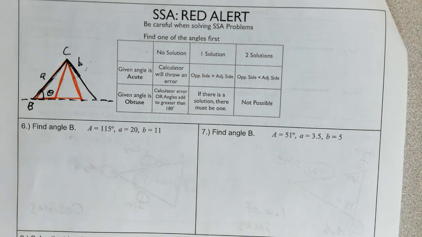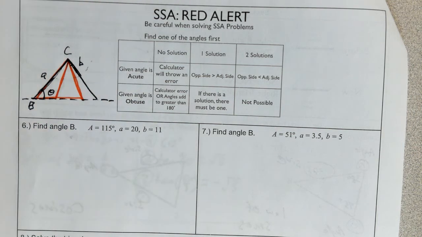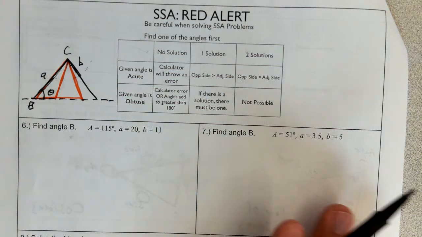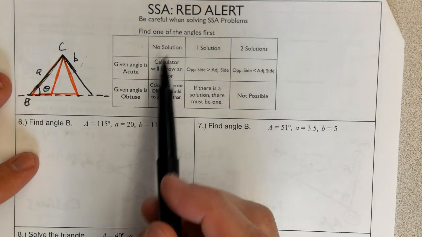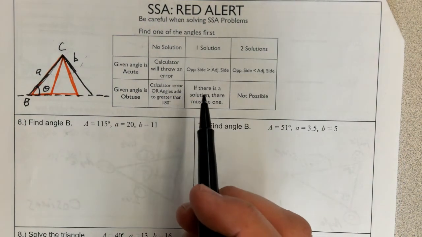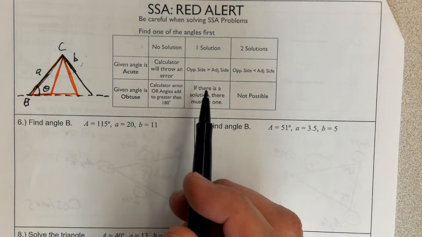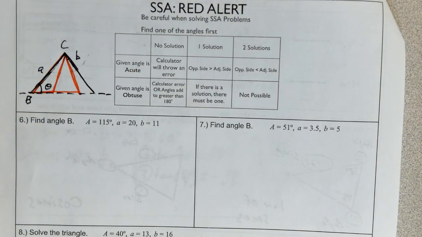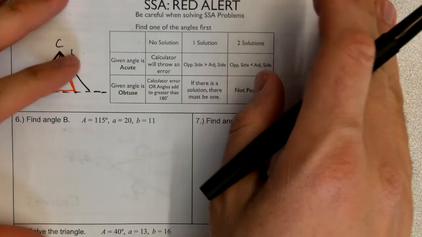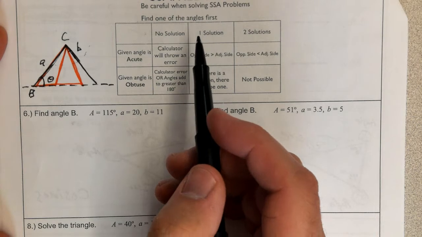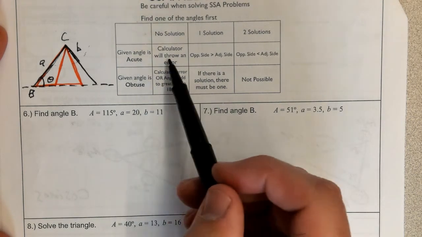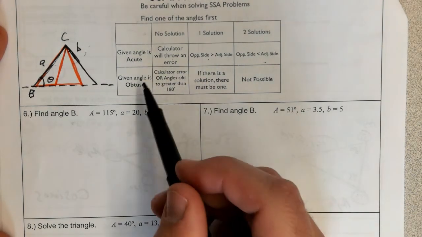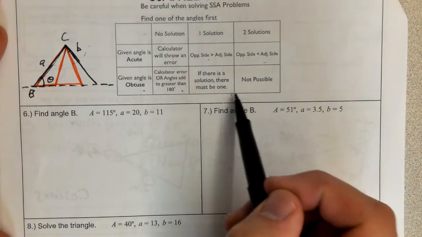Now, we're not going to get into the nitty-gritty of how you determine this geometrically each time. I've just given you a chart here to simplify things. If you go on and take pre-calc and trigonometry, they will dig into this a little bit deeper and do more analysis. But for our purposes, we're going to follow the chart. If we're given an acute angle, then these are the three possibilities. If we're given an obtuse angle, then these are the three possibilities here.